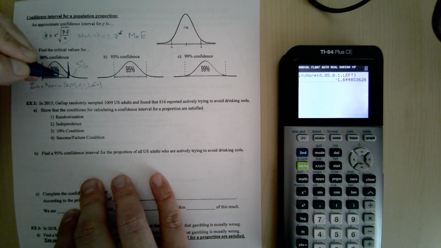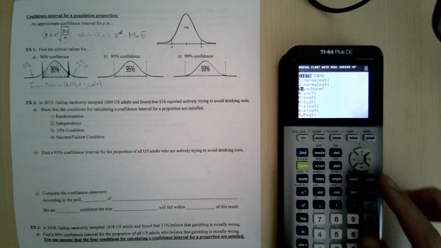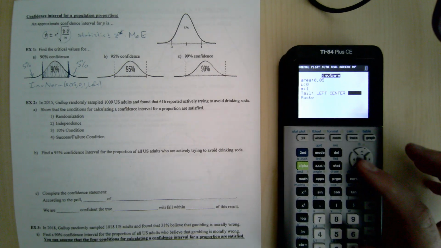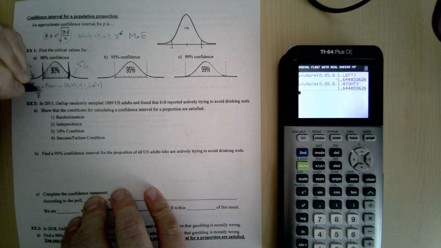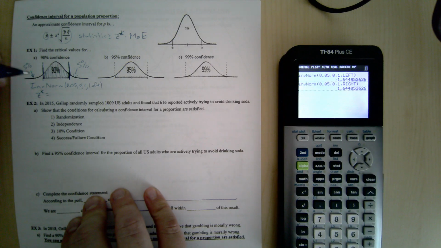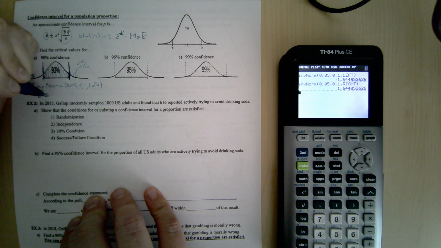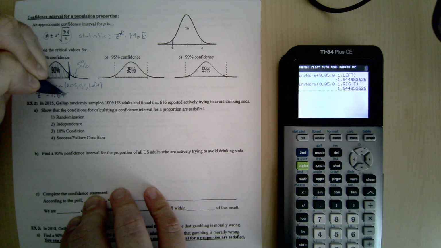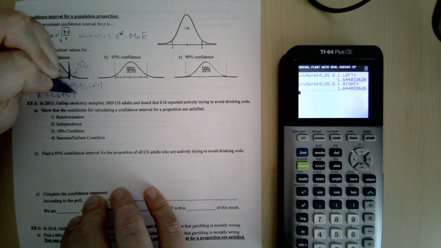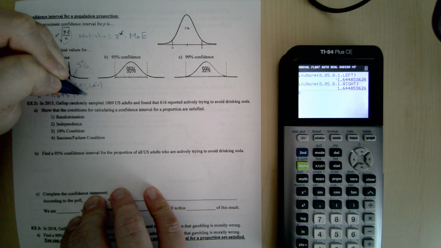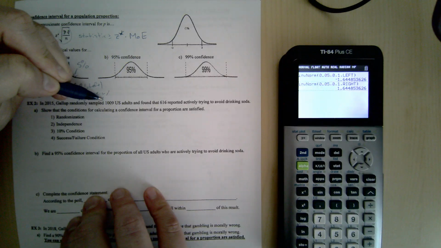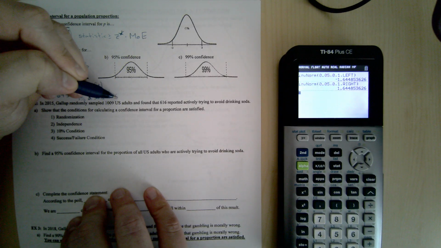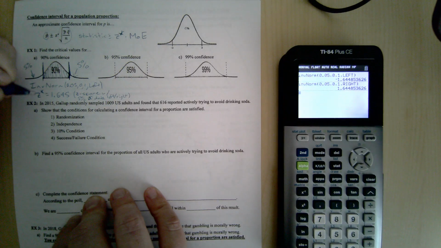And then if we do the same thing to the right, we'll get this other value, right? So that's called our z-star. That's it. It's just the z-score that gives you 5%. 1.645. So it's the z-score with 5% of data left or right. Okay, that's called z-star.